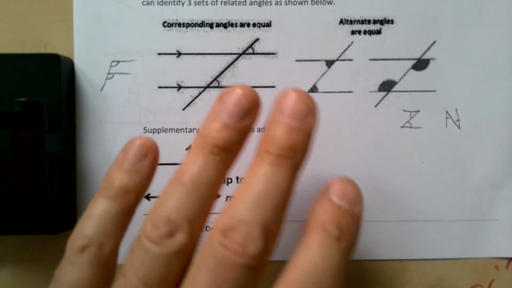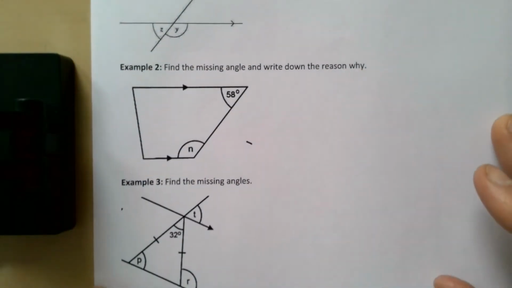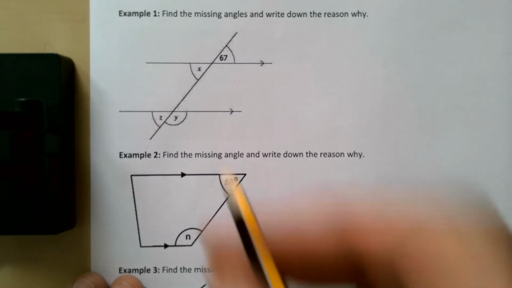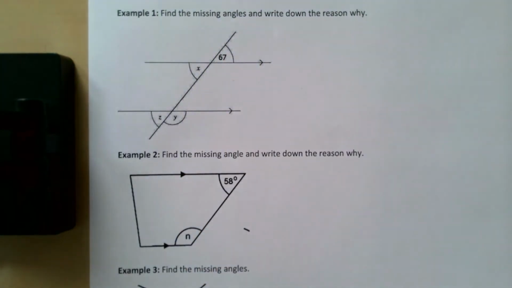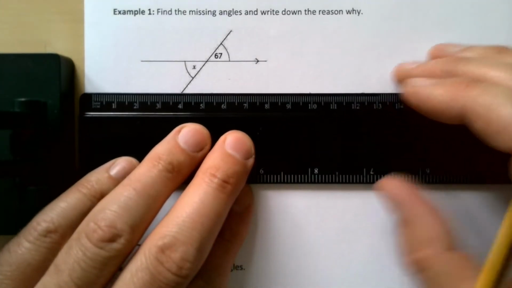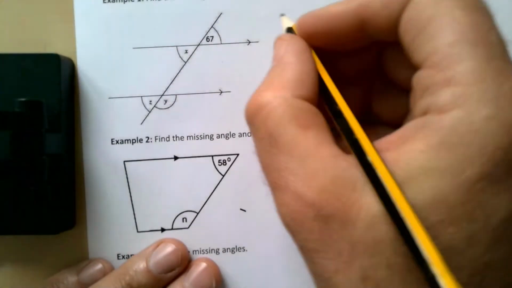Let's take a wee look at some questions. Find the missing angles and write down the reason why. Okay, so first of all, let's see, I'm going to hold this down. Can we see what's going on here? This was right at the very start of the chapter. X must be 67 degrees because it's vertically opposite.